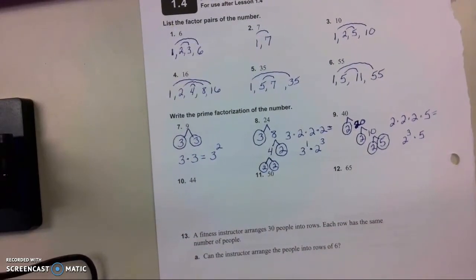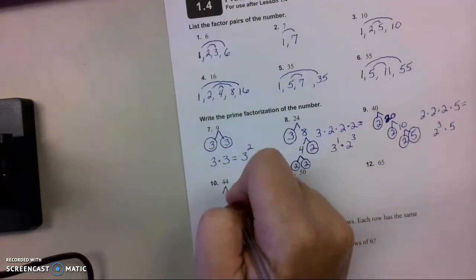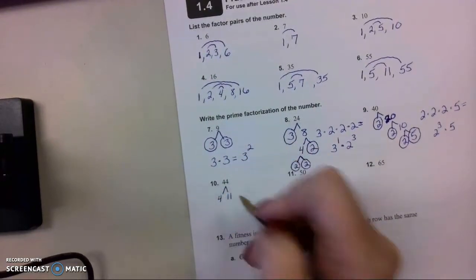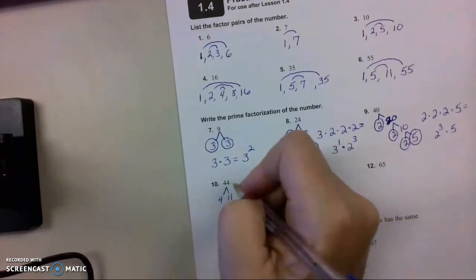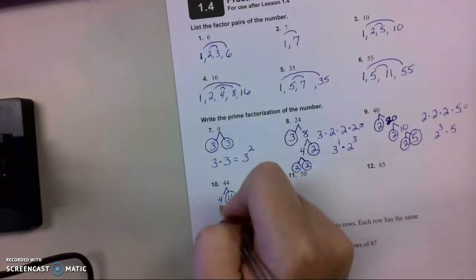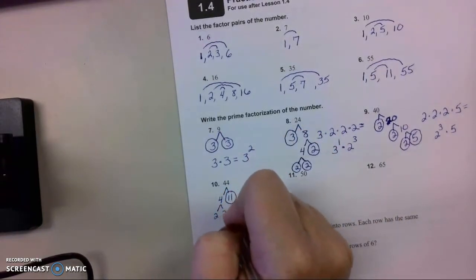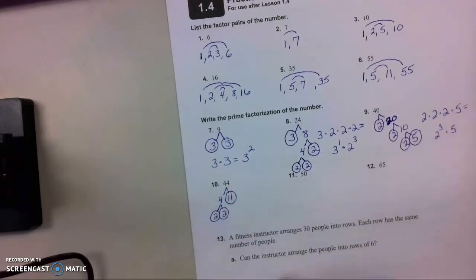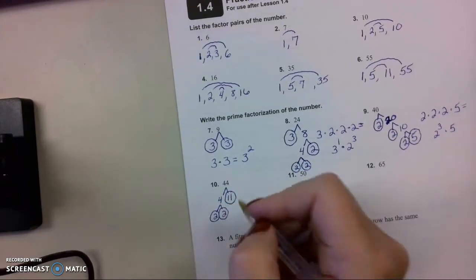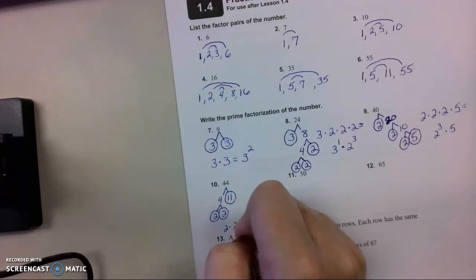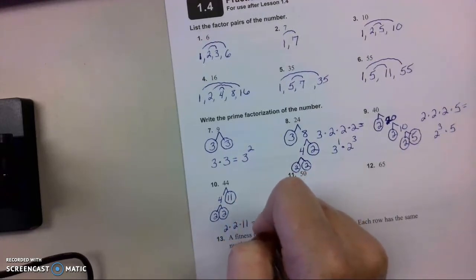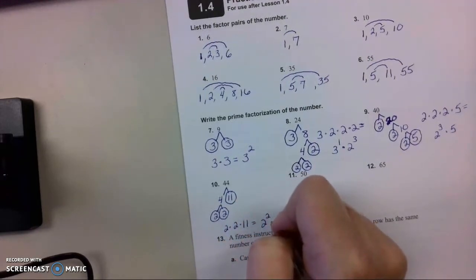All right, number 44, we have branches that grow. I'm going to do 4 times 11. 11 is my prime number, so I'm going to circle it. And then I have 2 times 2. And those are both prime numbers, so we'll circle them. We pick our berries, 2 times 2 times 11, which can be written as 2 squared times 11.